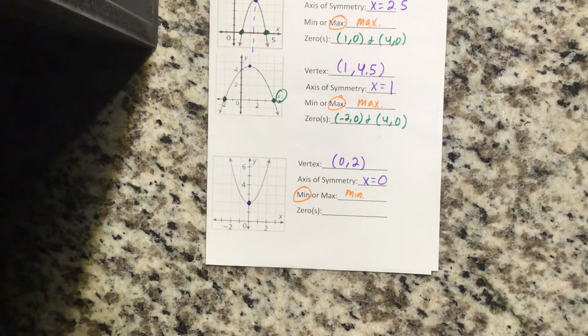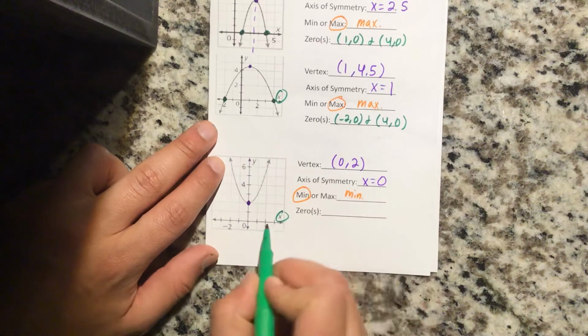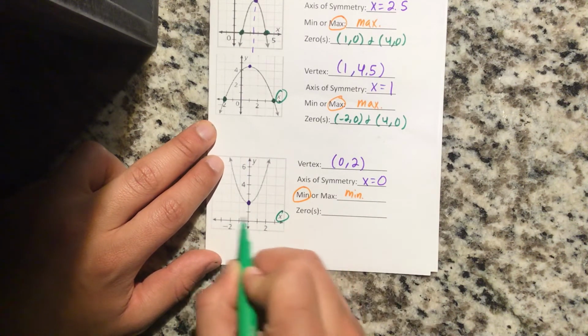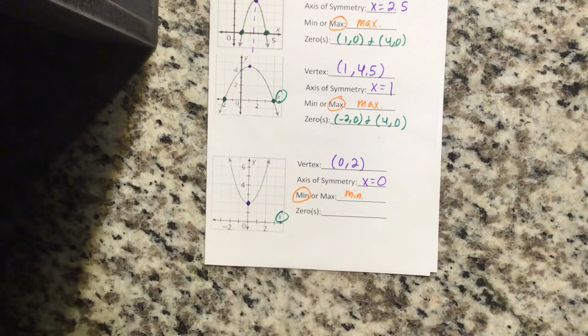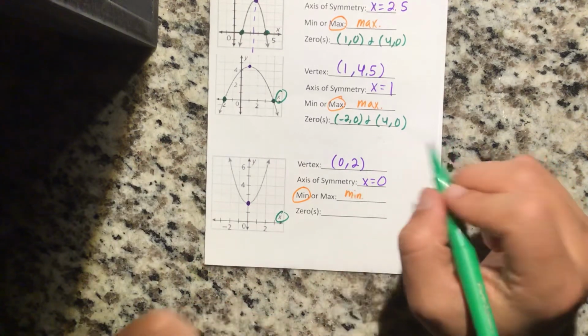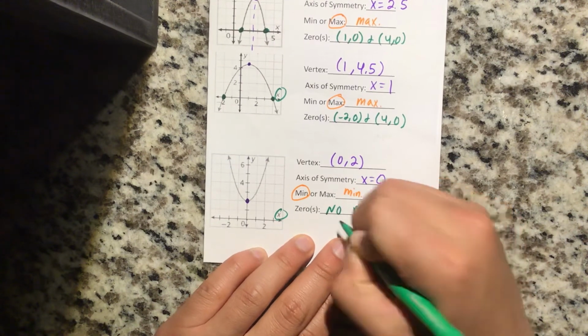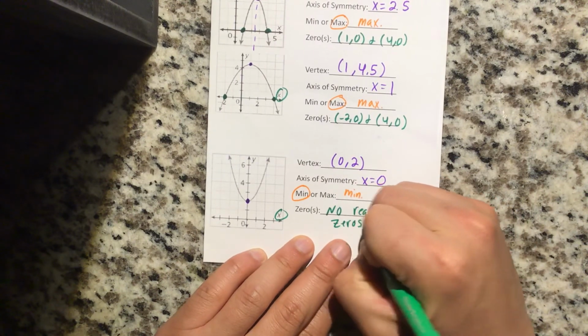And then again, now I look for my zeros. So here's my x-axis. I look at my x-axis, my graph stops up here. It never comes down here, okay? So remember what we wrote on the front. If it never touches or crosses the x-axis, we say no real zeros, okay?